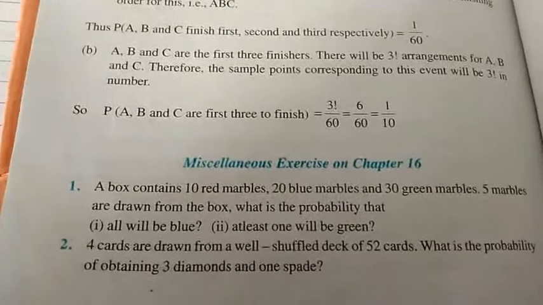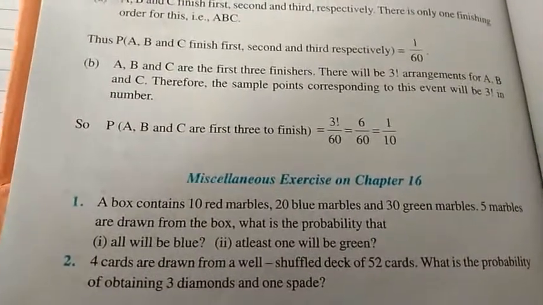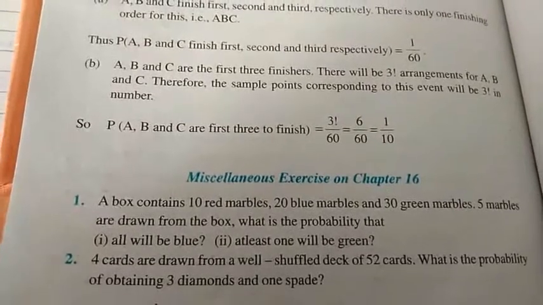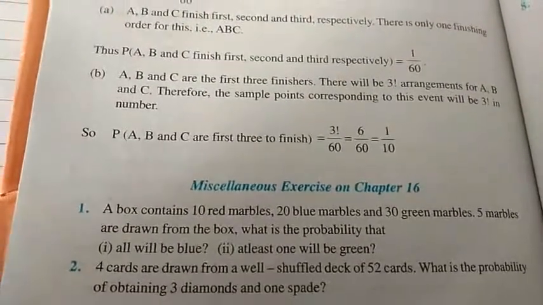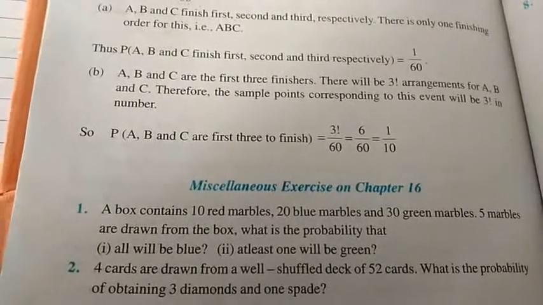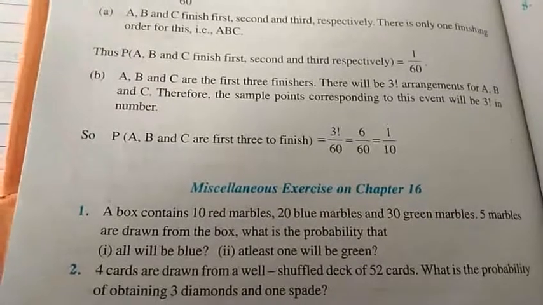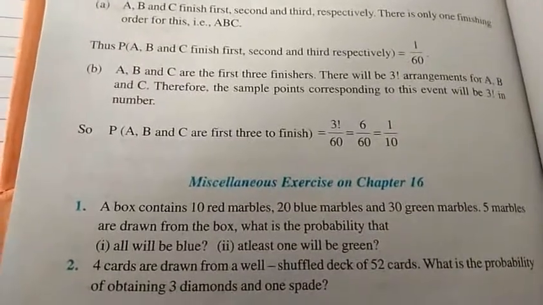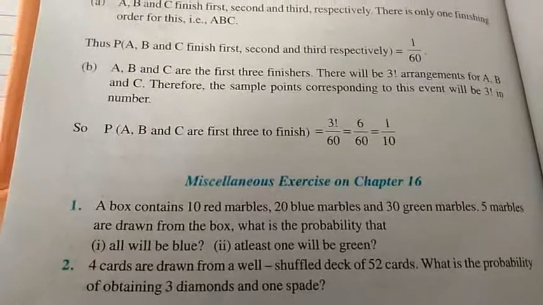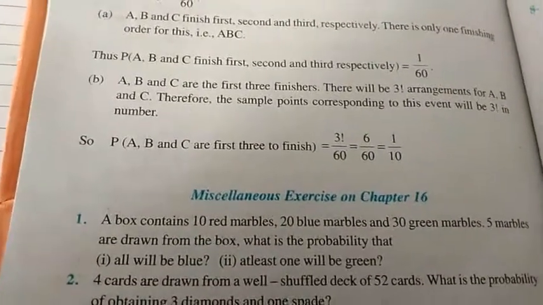Now probability and permutations and combinations have a close relationship, because in probability we are going to see how many chances there are for a particular event to occur out of the total number of events. Take the same example I quoted before: how many 4-digit numbers can be formed using the given digits?